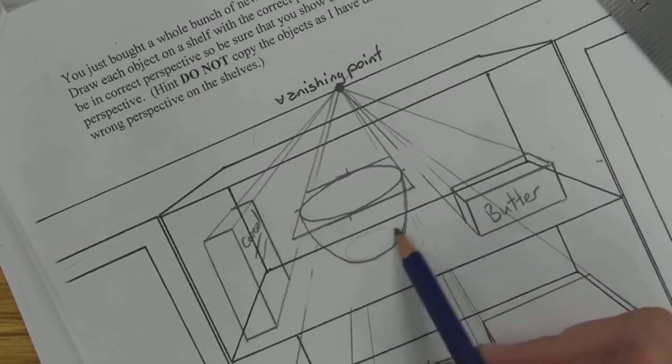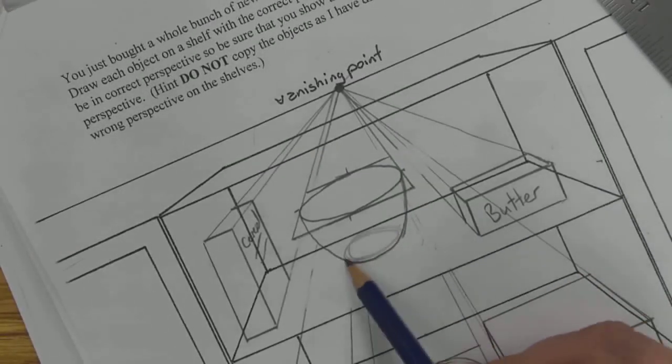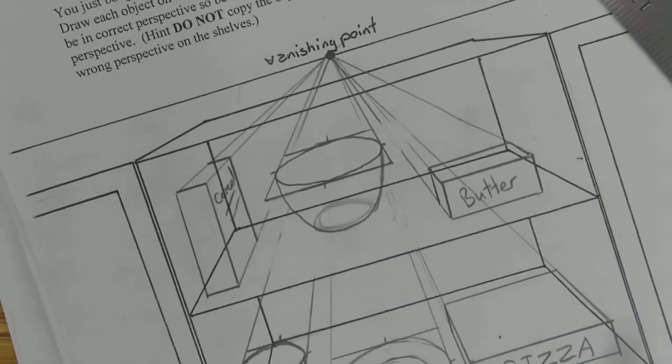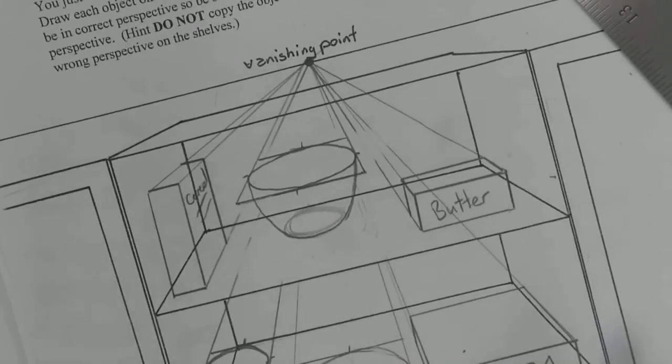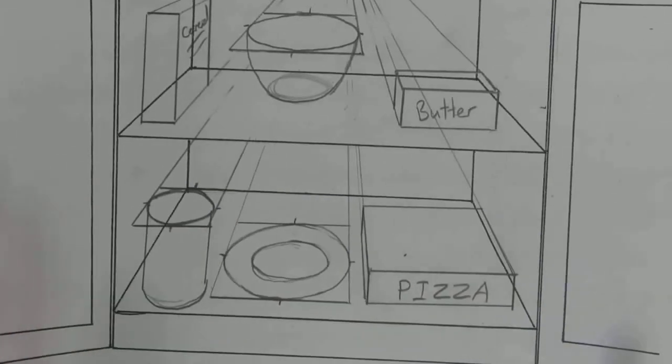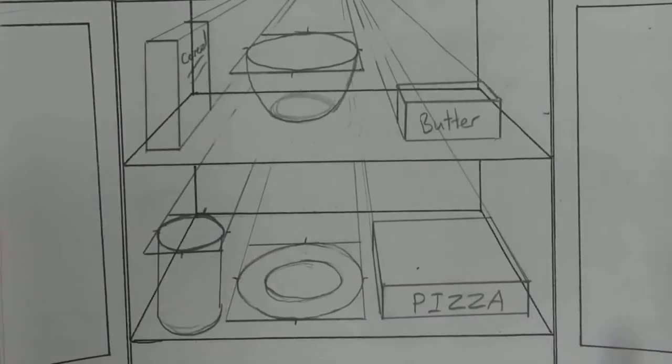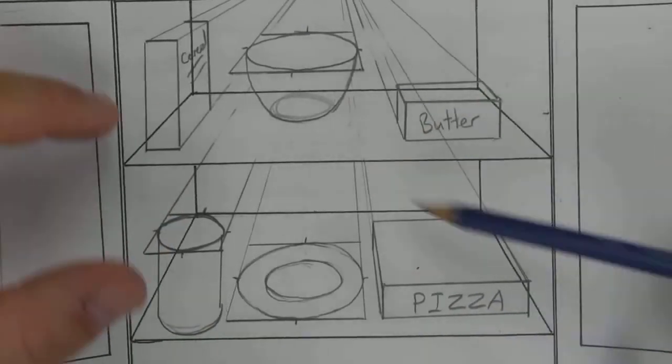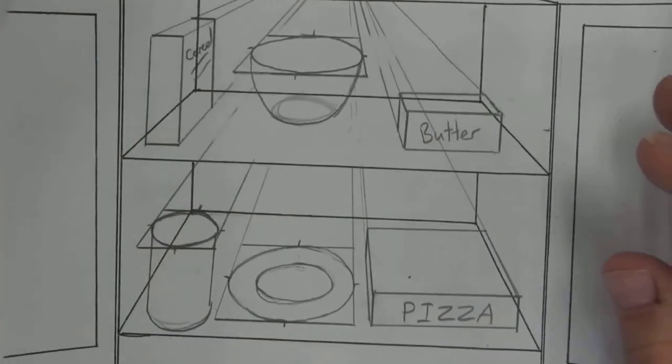You can make it a glass bowl, so you can kind of see the bottom of it. As long as it fits in that shelf there. A little close on the side there, but that's it. That's how you do it. So hopefully that helps give you an idea of how perspective is used and how you're supposed to use linear perspective to make these objects look three-dimensional. Thanks.